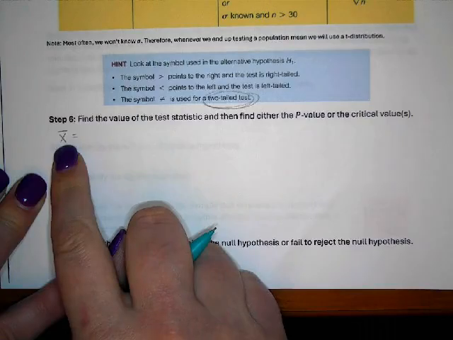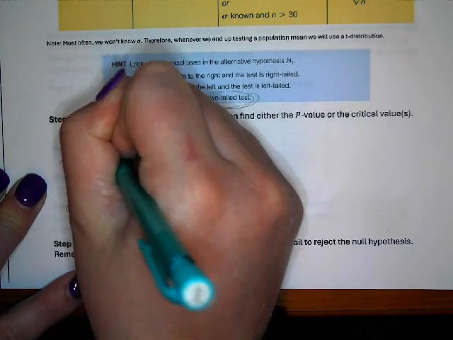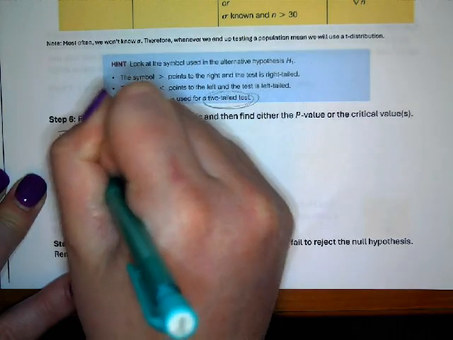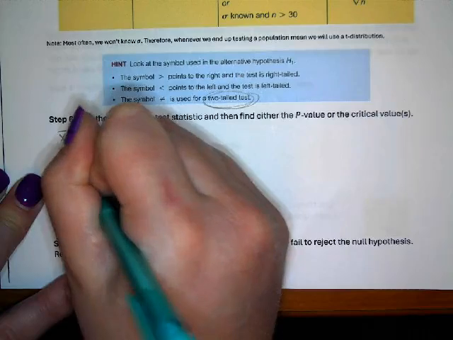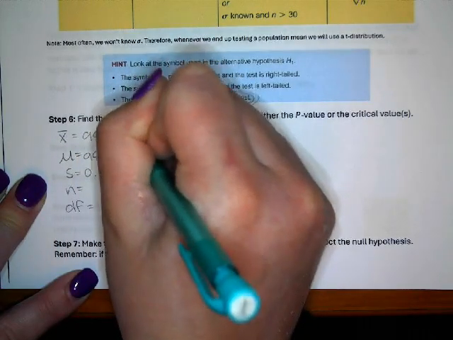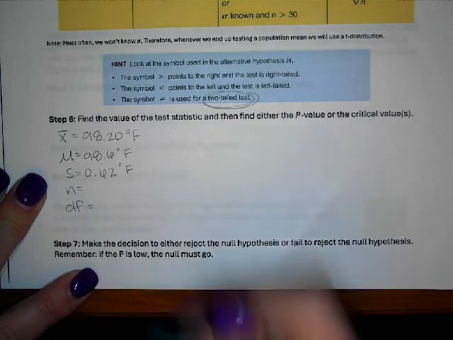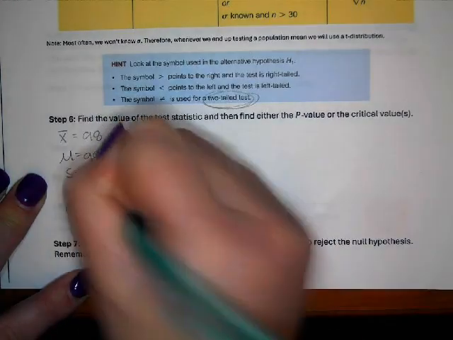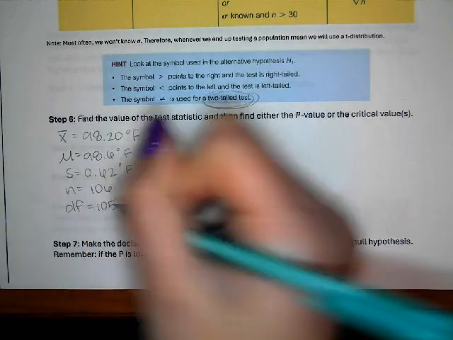So x bar in the problem was 98.20, mu was 98.6, and the standard deviation was 0.62. Those are all degrees Fahrenheit. In the problem, it said that it was 106 body temperatures in the sample, so sample size is 106. Degrees of freedom is 105.